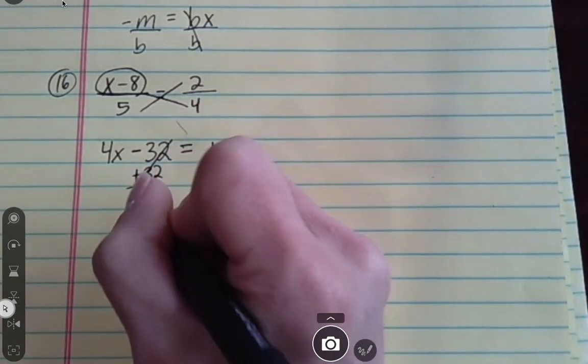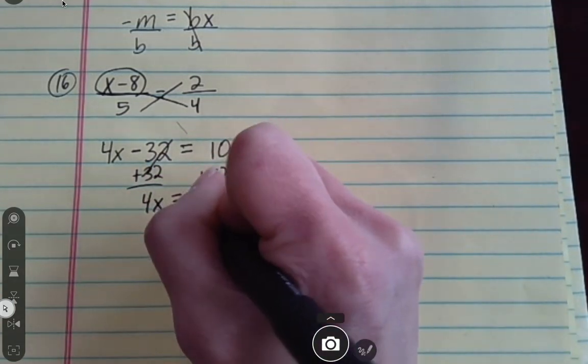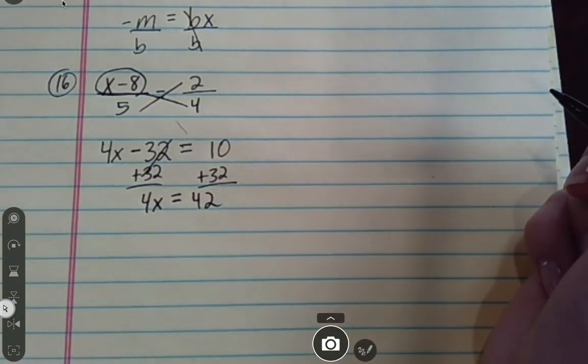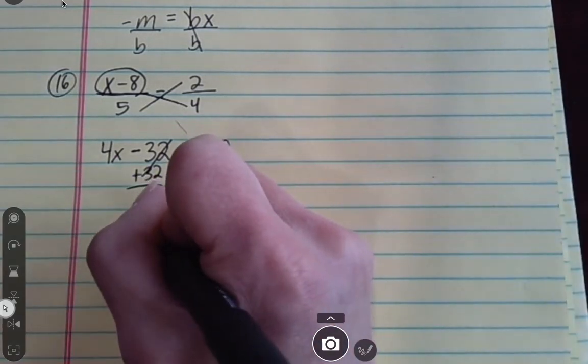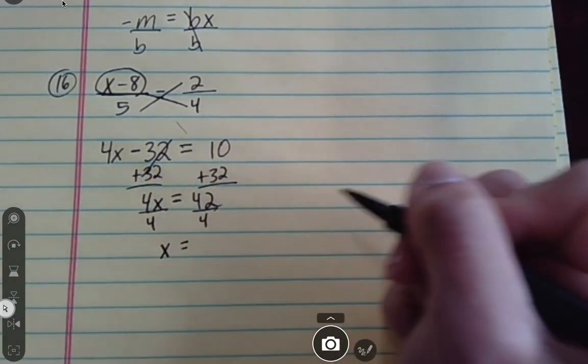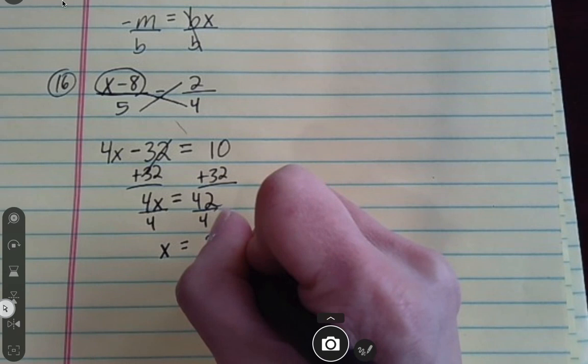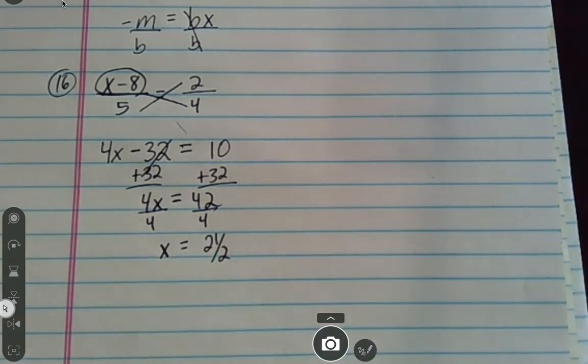So those cancel out to 0. I bring down 4x equals 42. Then what? Divide by 4. And what's 42 divided by 4? 6. It looks like it's going to be a fraction. It looks like it's going to be 21 over 2. Do y'all see that answer choice? Maybe? C. Yeah, it's C.